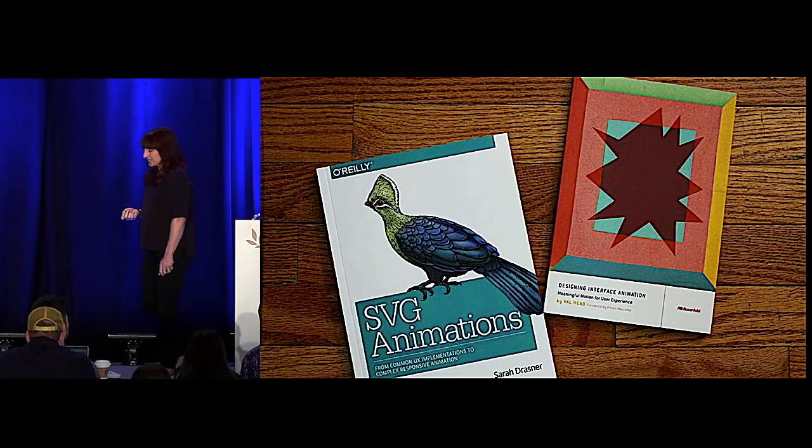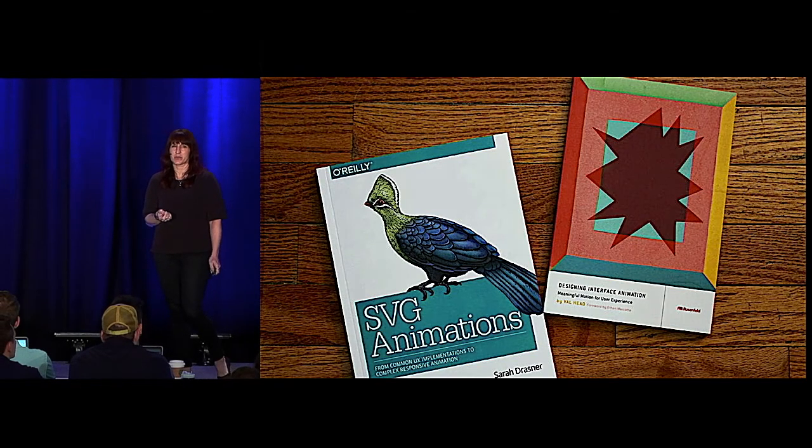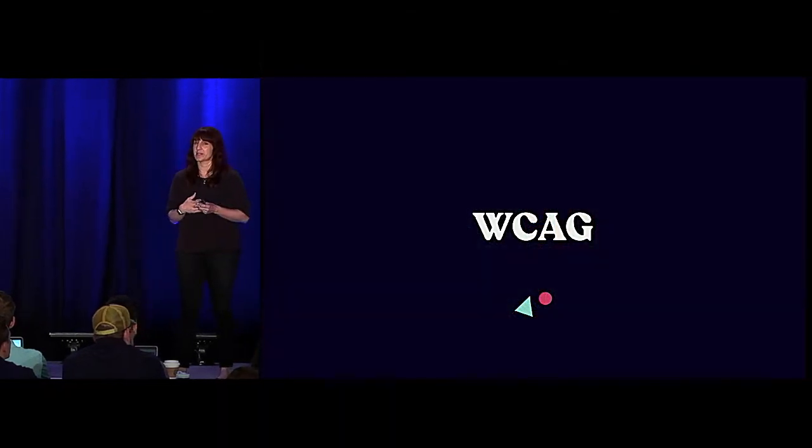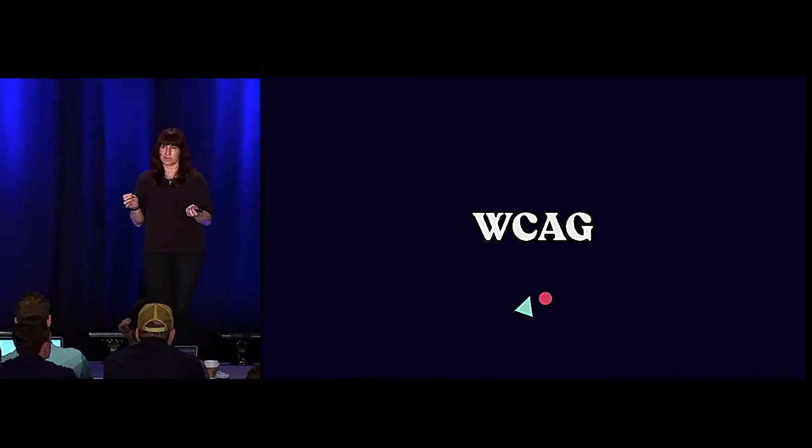Inclusive design really does cover more than just accessibility, but I think it's pretty tough to say you're inclusive if you haven't covered the basics of accessibility. So we're going to start our journey with the Web Content Accessibility Guidelines, which, if you haven't looked at in a while, and there was definitely a gap where I hadn't looked at it for a while.